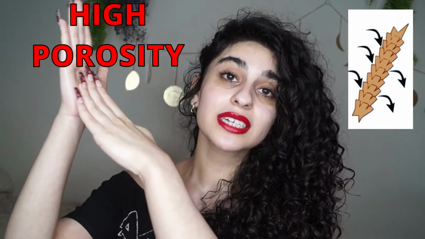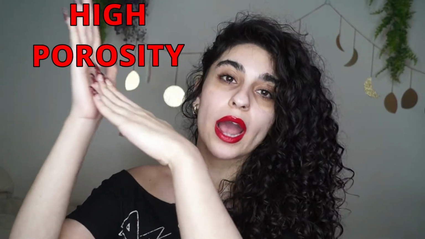So first type of porosity is high porosity. High porosity's characteristics are a very loose, wide cuticle. High porosity is a very loose and wide cuticle. You can see it's not sitting and touching the actual hair strand very tightly. So that means that when you hop in the shower, your hair probably gets wet pretty instantly because there's this gap. It allows tons of moisture to enter your hair. But on the downside, since there is this gap, it also allows moisture to fall out. So if you have hair that gets wet very easily, but also dry very easily and doesn't retain moisture well, you probably have high porosity.